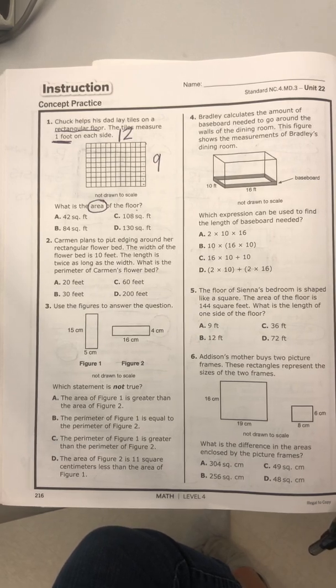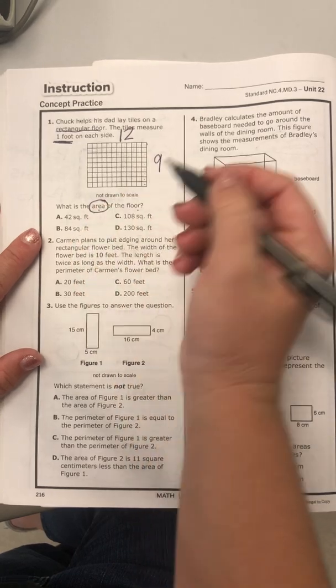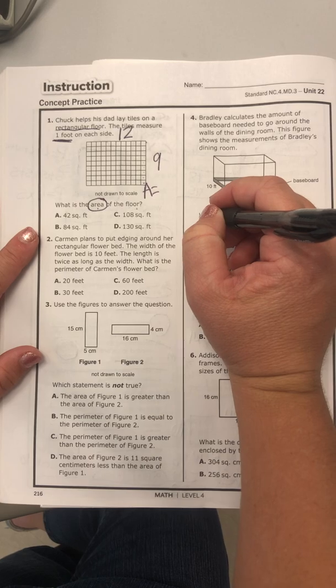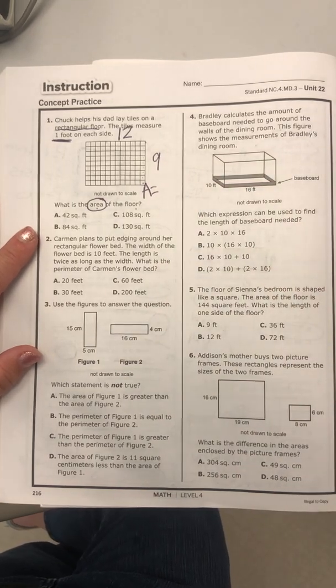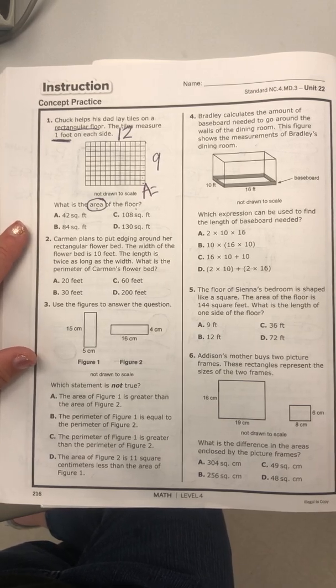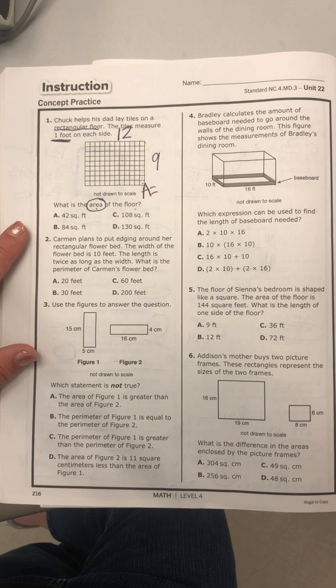Do you have your book out, Alex? We're on page 216. All right. So it says area, so we know the formula for area is area equals what? Tell him he needs to open his book so he can go over it with us. Open your book.